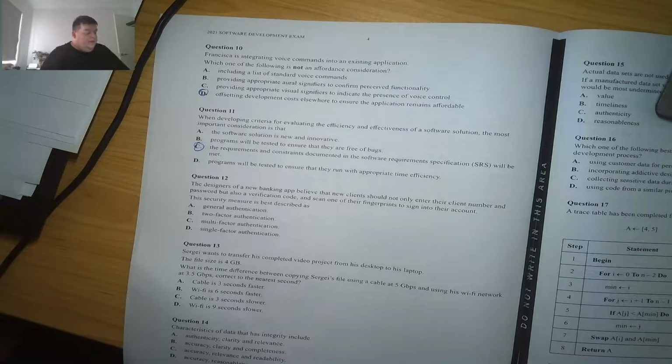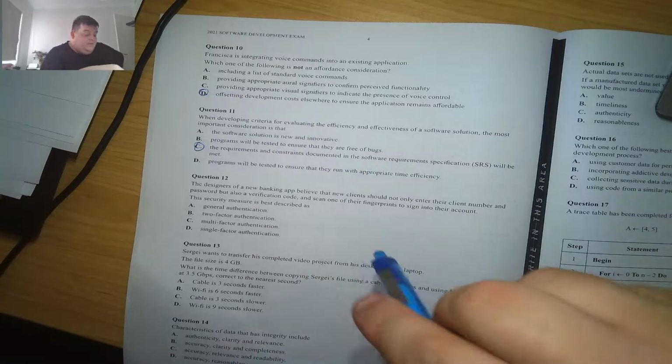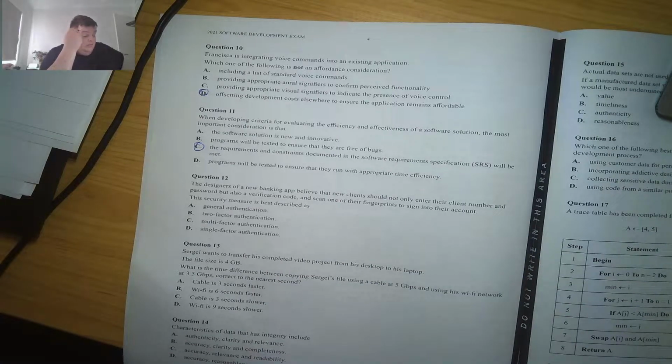So, all right. The designers of a new banking app believe clients should not only enter their client number and password, but also a verification code, and then scan one of their fingerprints to sign in. This security measure is best described as general authentication, two-factor authentication, multi-factor authentication, single-factor authentication. Originally, I would have said two-factor because it's the verification code, but having the fingerprint scan as well is overkill. I think that's technically multi-factor because that's 3, right?